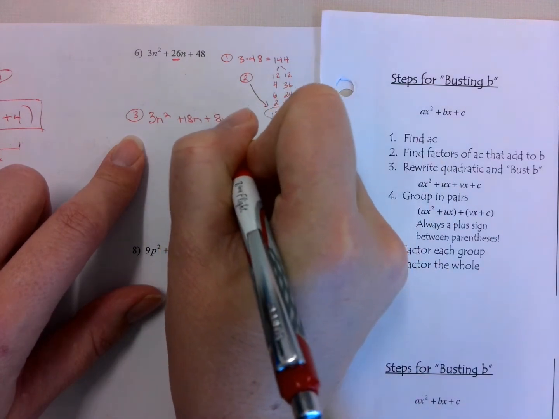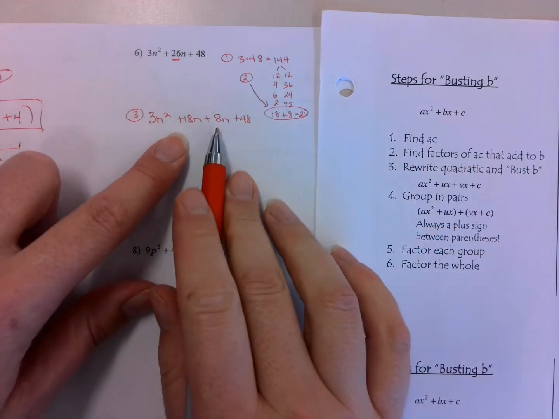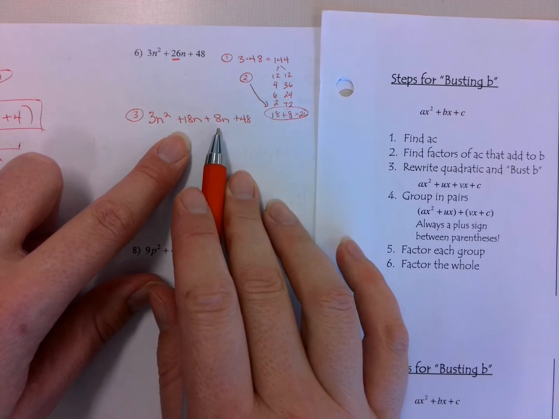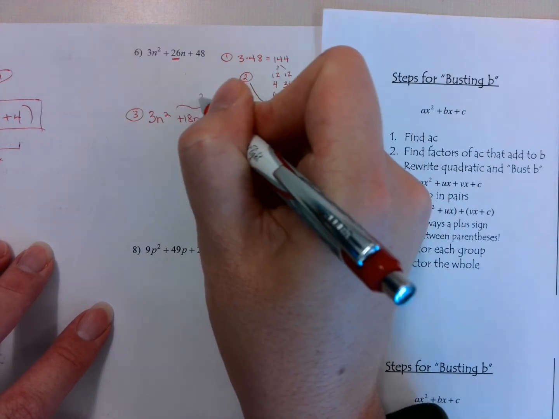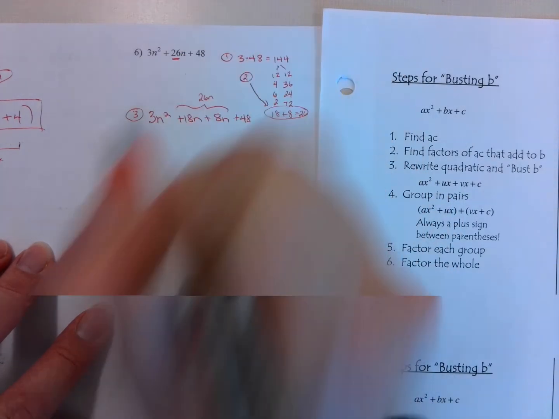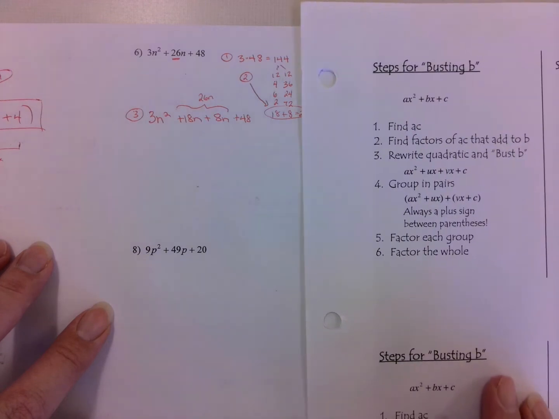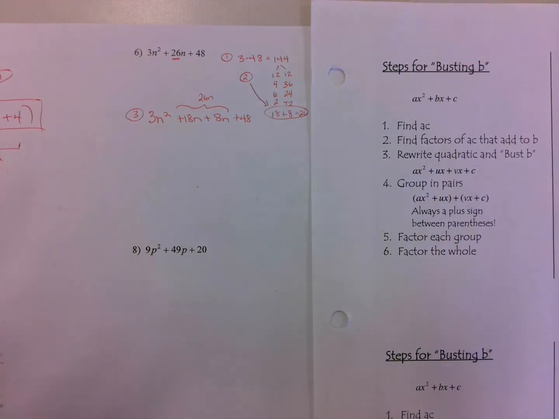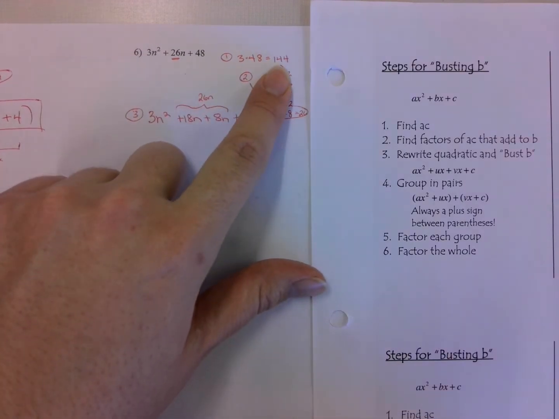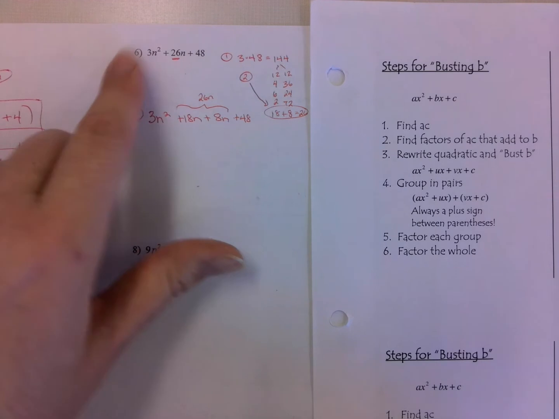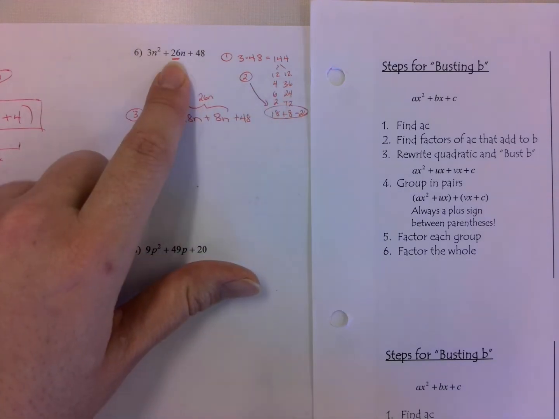And I'm going to say this again. It does not matter which order you put this in, it will work. Watch your signs though. So if you can see this, this is the 26n, we have busted the b up. Okay, guys, at this point, I don't have to teach you anymore. That's what was new. Account for the 3 times 48 to give you that number we want factors of, and because we counted for the 3, it will add up to 26.